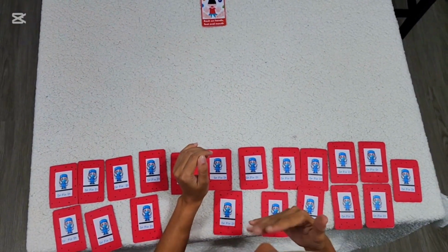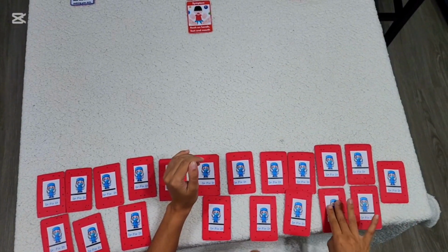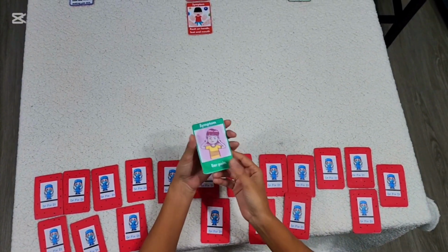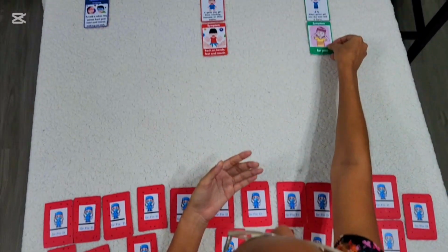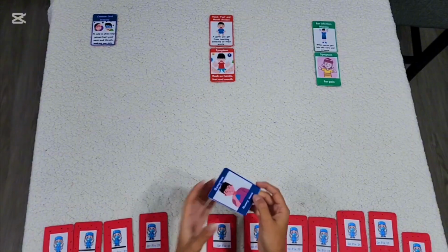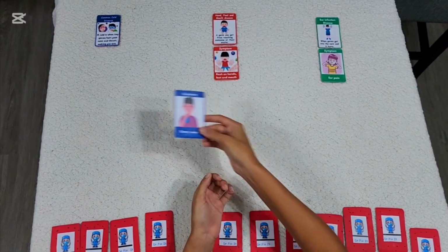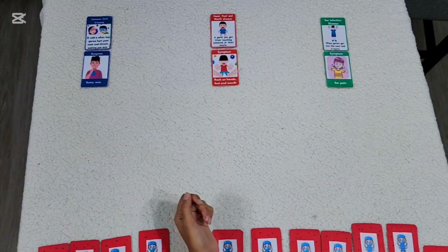The next player, going in a counterclockwise manner, will select a card. Next symptom card was selected, we'll place it on the ear infection as it corresponds. Next symptom card, runny nose for common cold.